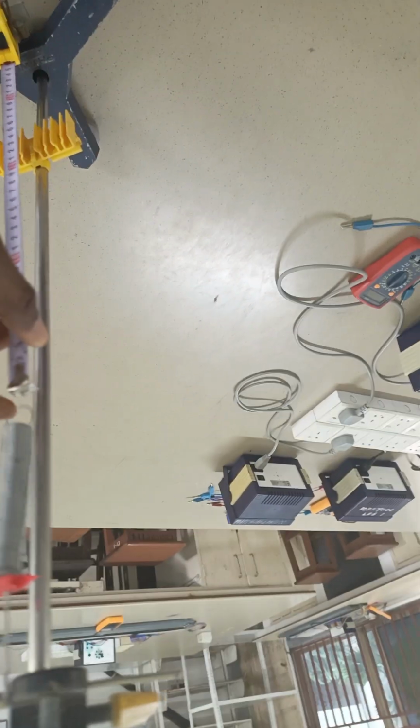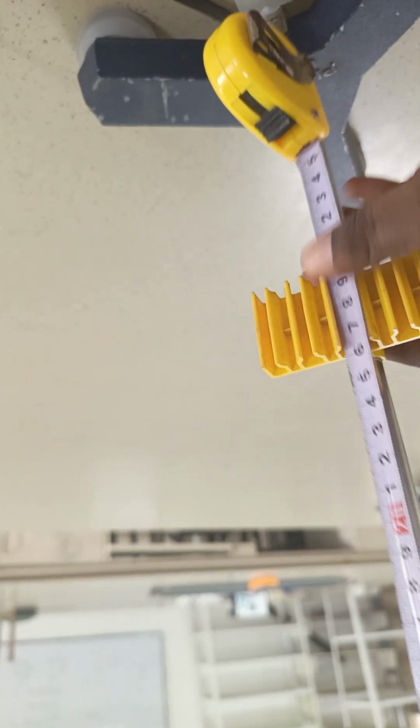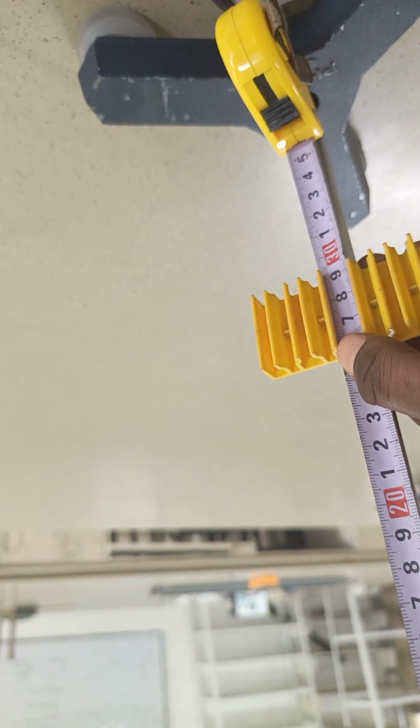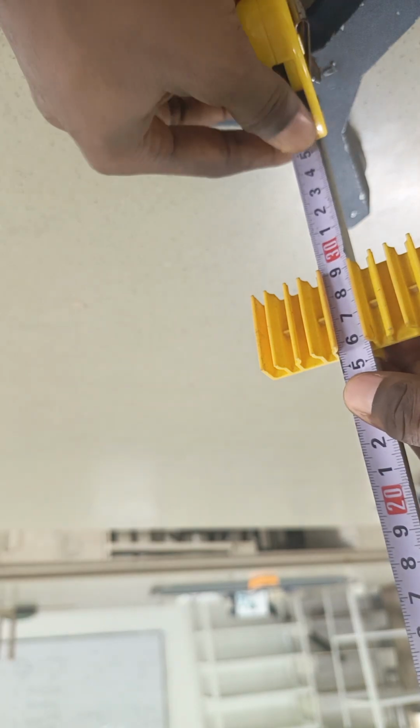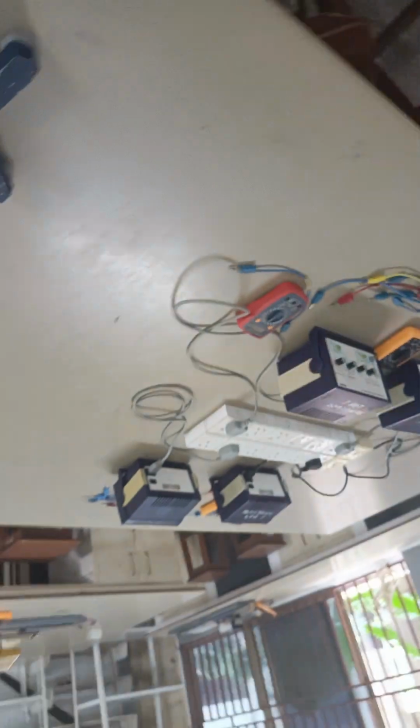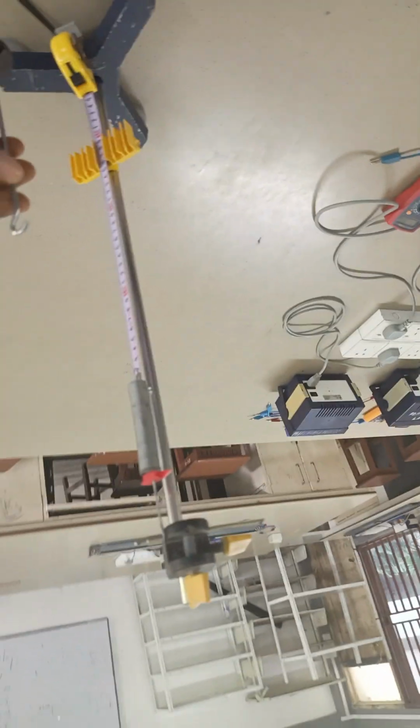Then we set this to 0. So we have to increase the length of this so that it starts from the tip, right? Then we start with 10.